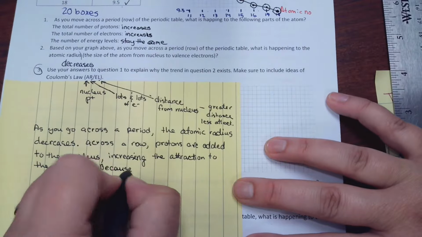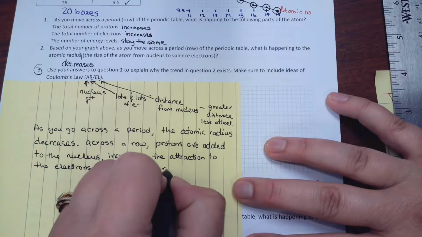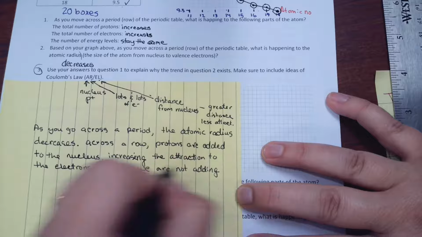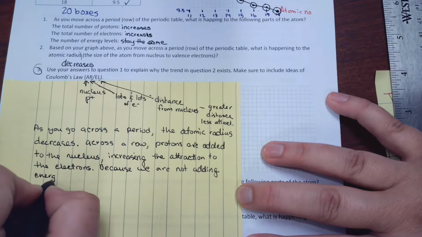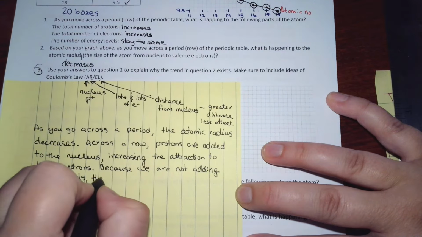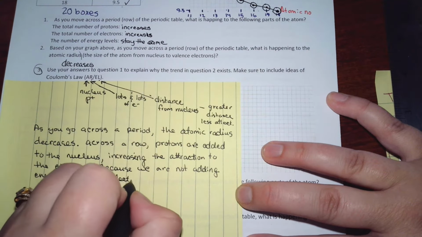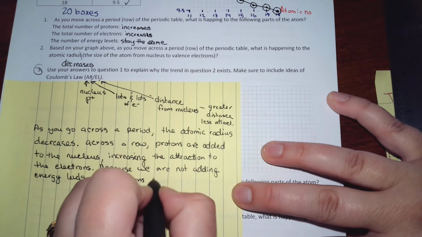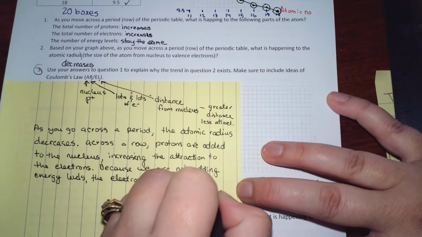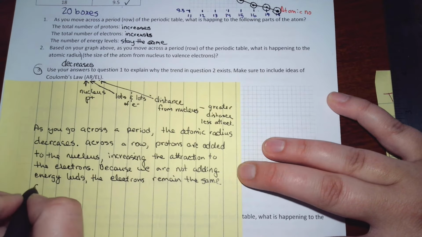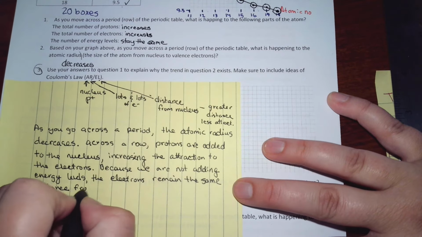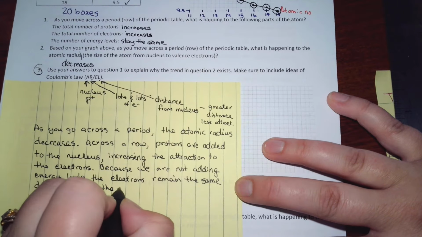Because we are not adding energy levels, the electrons remain the same distance from the nucleus.